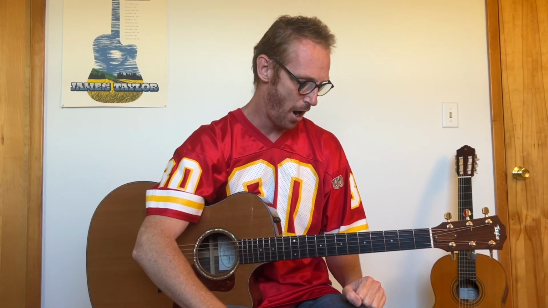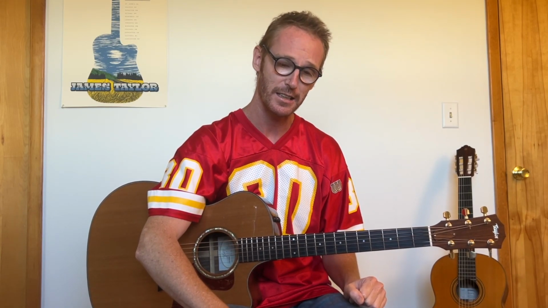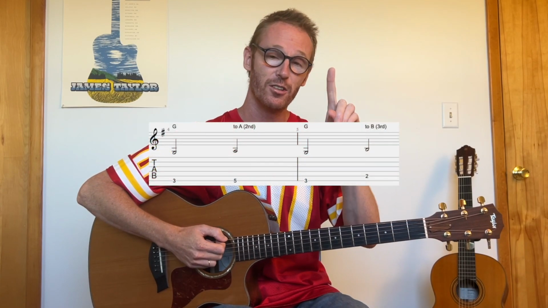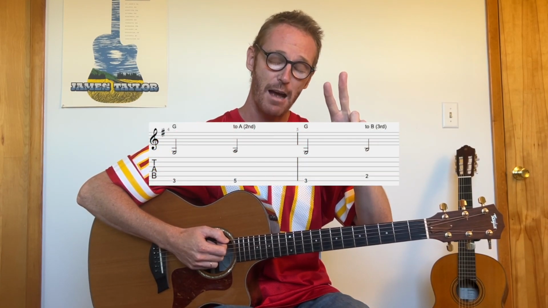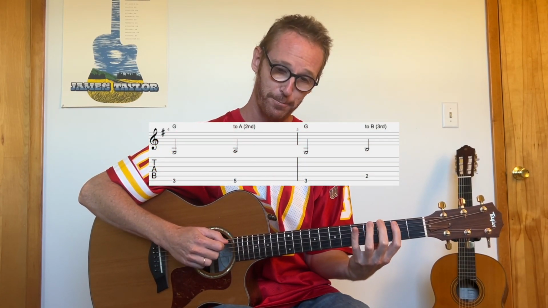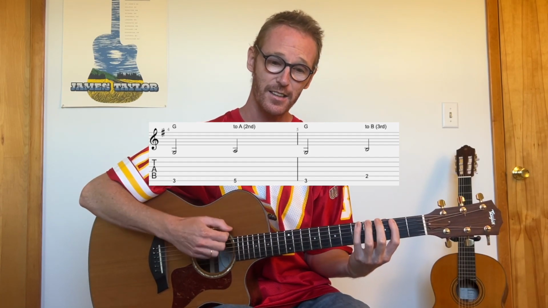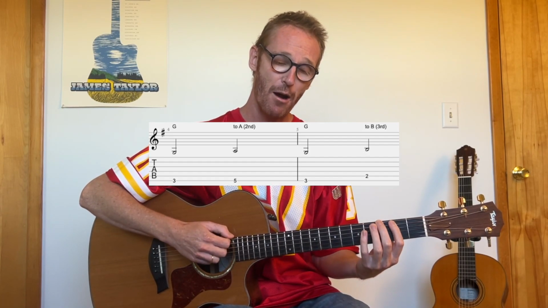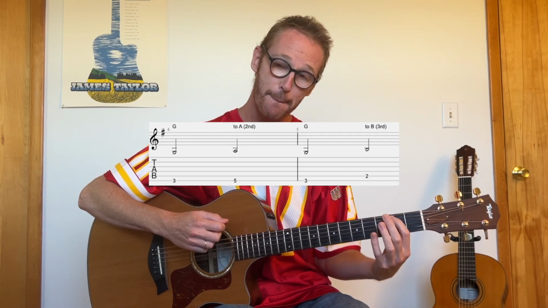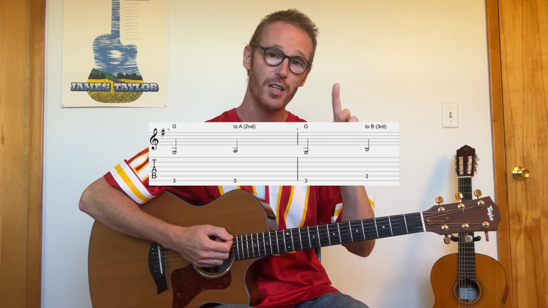All right, so a third is basically saying G to B, right? So if you take G, you go to A, that would be the next note of a G major scale. So that's a second. It's G to A. Now when I go G to B, that's a third. I'm going G, A, B.